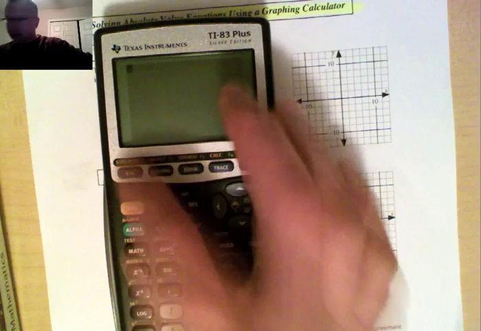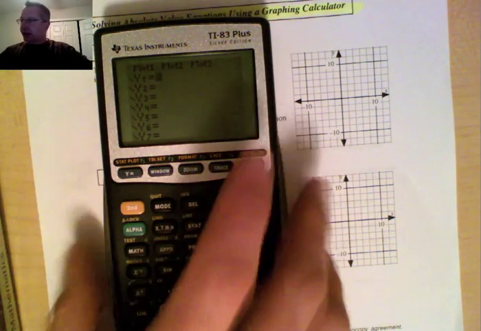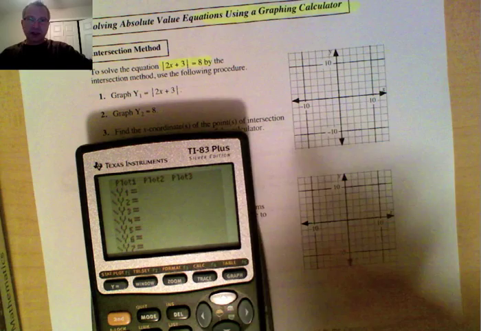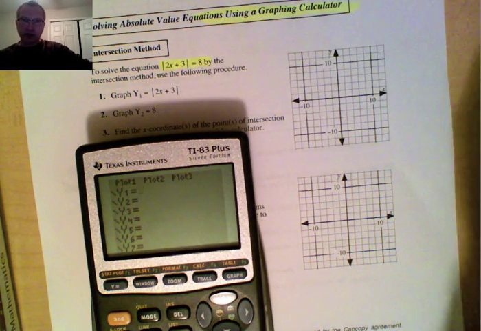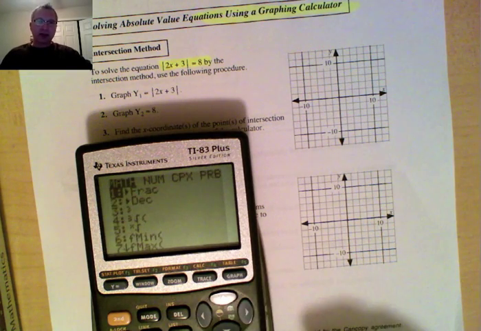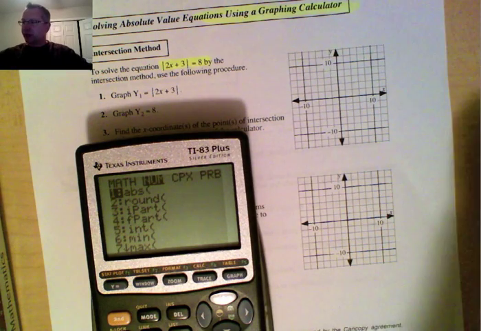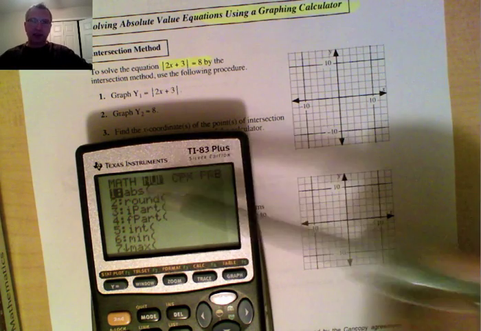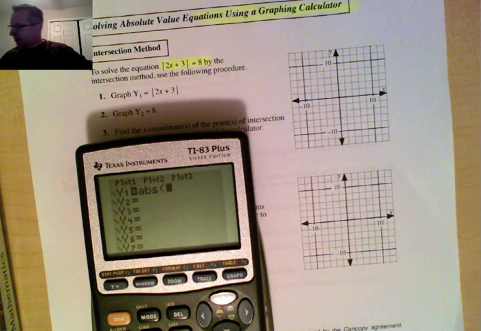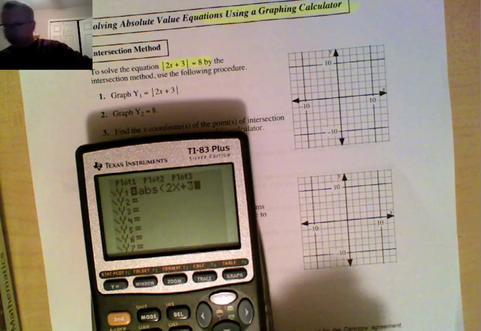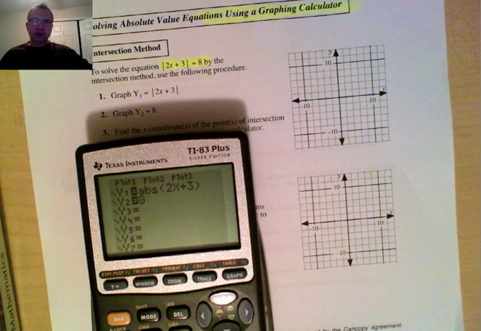Now, if we go into our calculator, into y1, your calculator does not actually have absolute value bars. So when we go to type in something like the absolute value of 2x plus 3, you need to press the math key and press the right arrow and go over to number. And the very first command that you're going to see at number 1 here is ABS, and that's short for absolute value. So we're going to hit enter, and we want to take the absolute value of 2x plus 3. Don't forget to close the brackets. And we want to know where 8 intersects that.